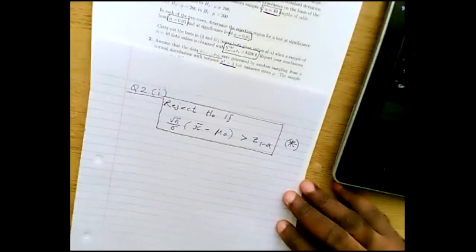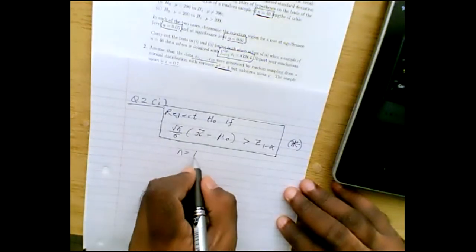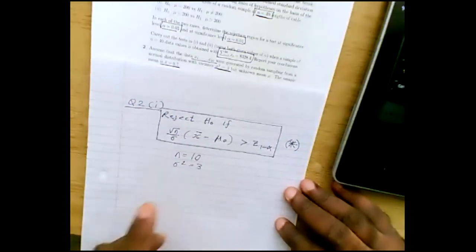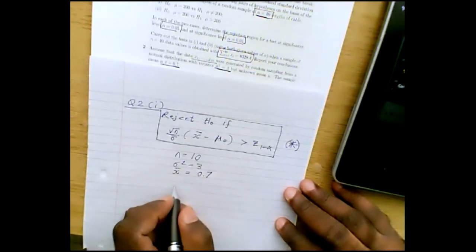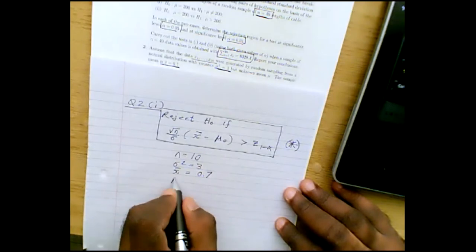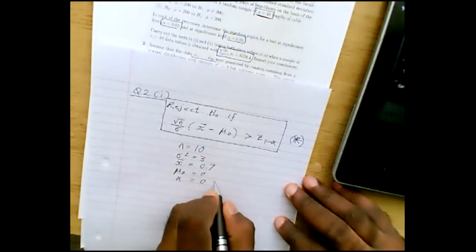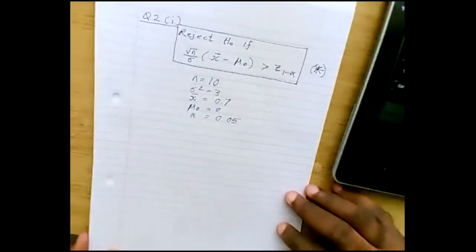Now let's go back to the question and see what we have. We are told that n, the sample size, is 10. We are told that sigma squared is equal to 3. We are told that x bar, the sample mean, is equal to 0.7. And we are told that mu0 is equal to 0. And also we are using 5%, so alpha is 0.05. So this is all the data that's given to us.